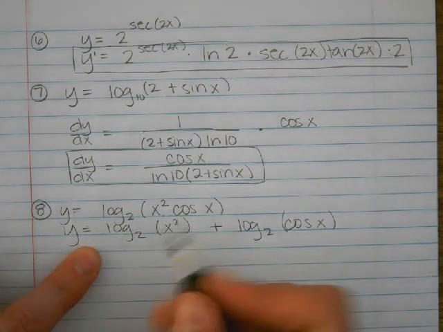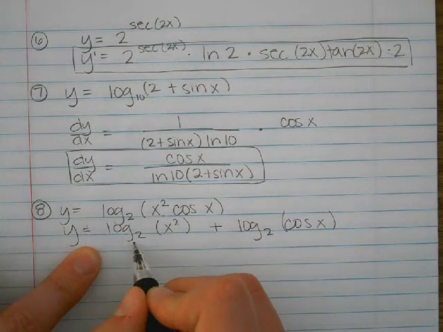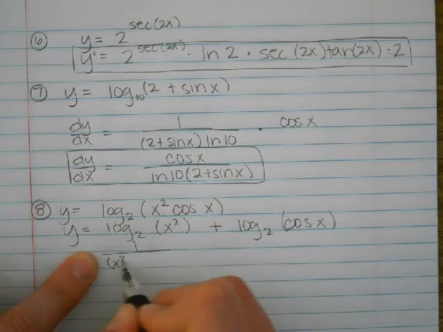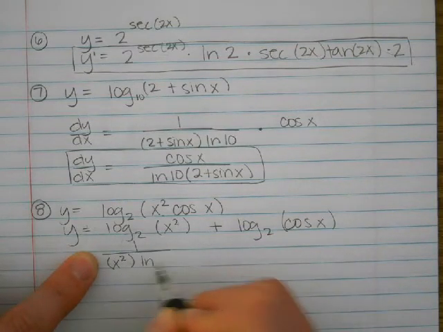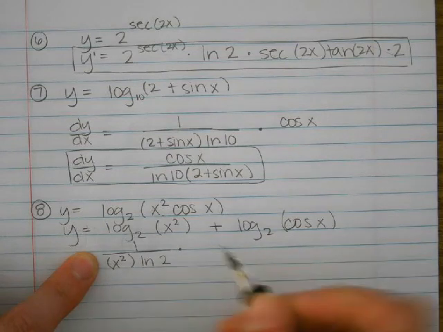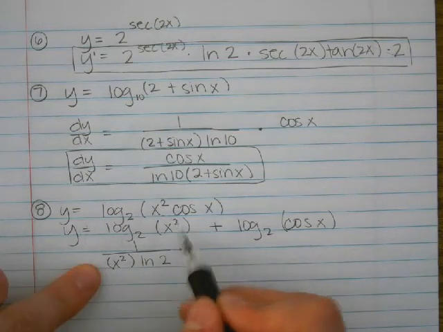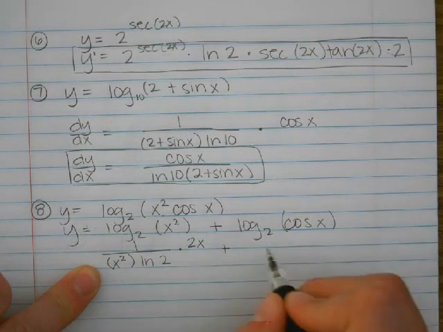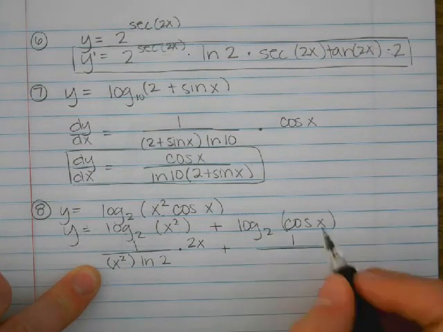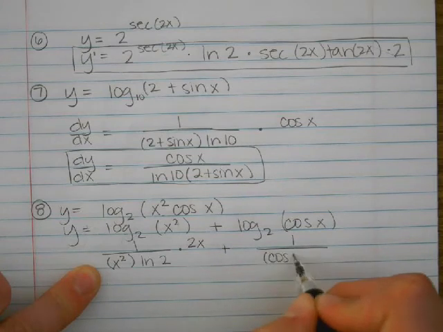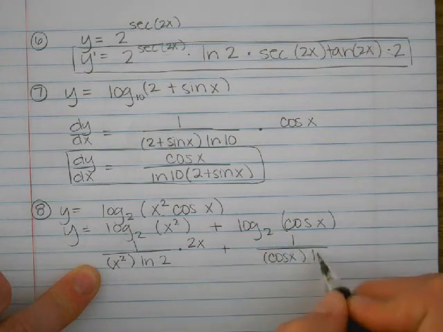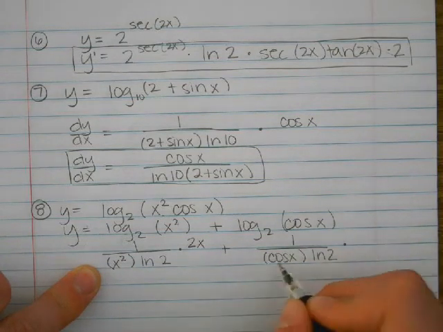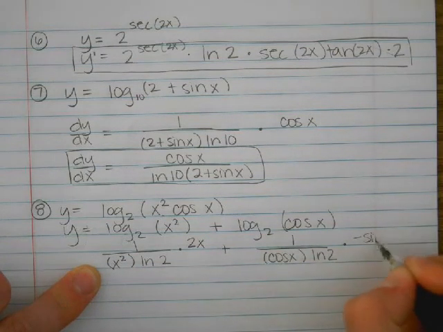So for this first one, I'm going to have 1 over the thing that I was taking logs of, so x squared, and then ln 2. And it's a chain rule, so I have to multiply this by the derivative of what was inside, and so that derivative was 2x. And then I'm going to do the same thing over here, so I've got 1 on top. The stuff that I was taking a log of is cos x, and then I have ln 2. And then I'm going to multiply this by the derivative of cos x, which is negative sine x.